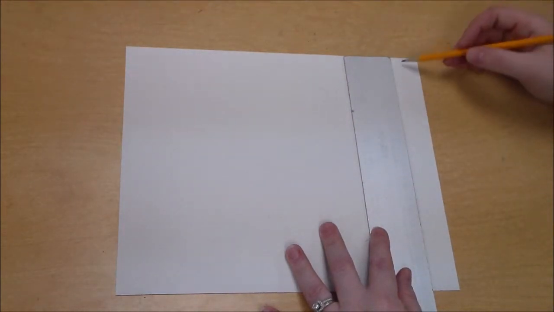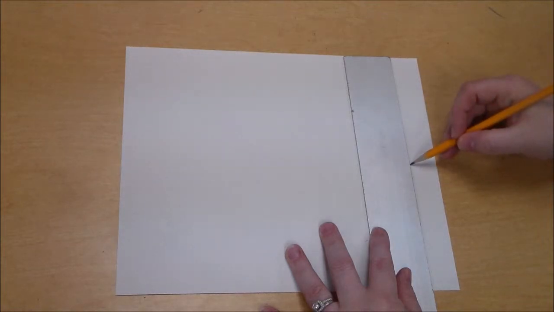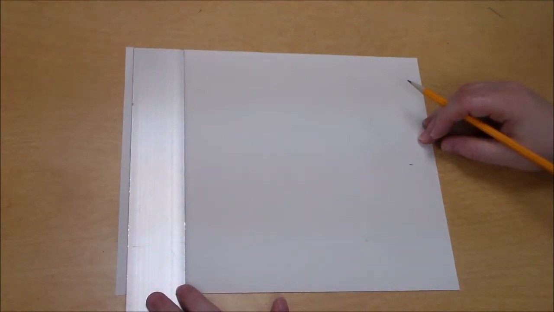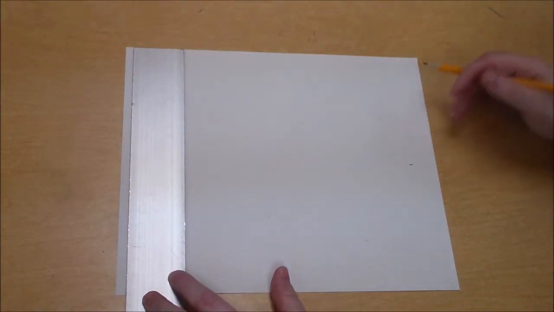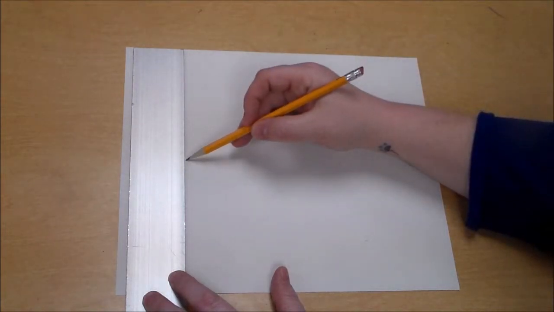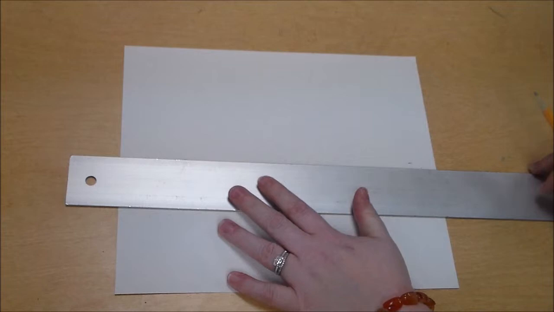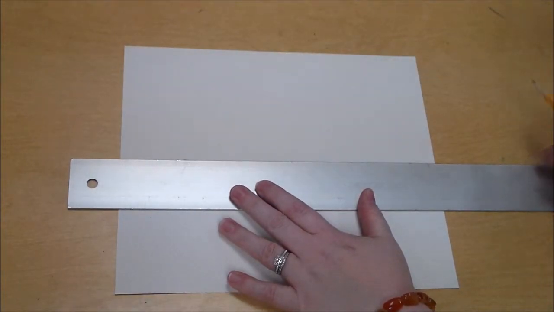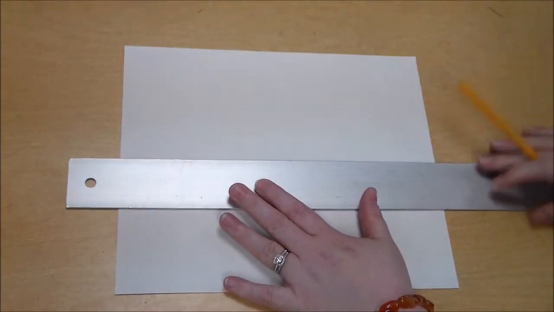So what I'm going to do is I'm going to measure, and I measure down to about 5 inches for this paper, but that is up to you how high you want your horizon line. Again, it's where the sky meets the earth on your drawing. So I did another 5 inches there, and then I'm going to line the ruler up with those 2 marks that I made, and that way I know that the horizon line is straight across.